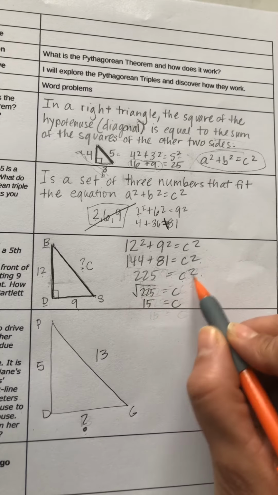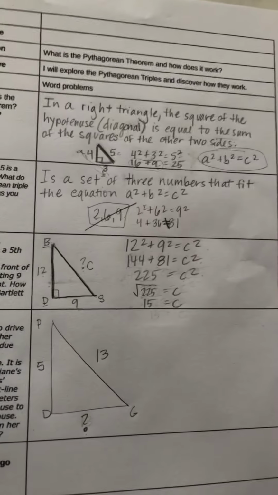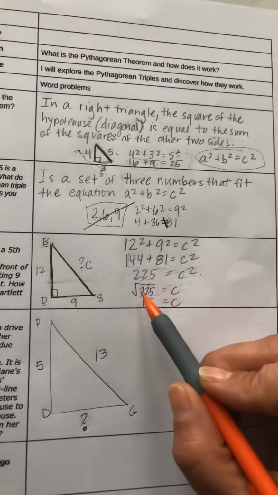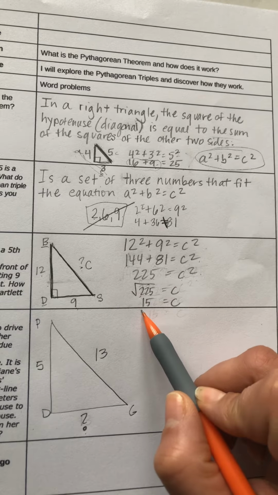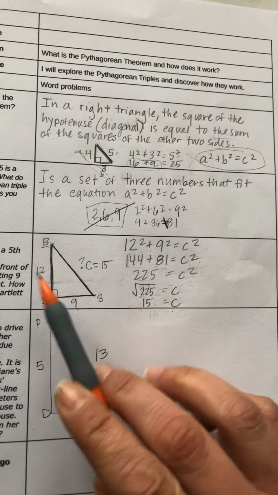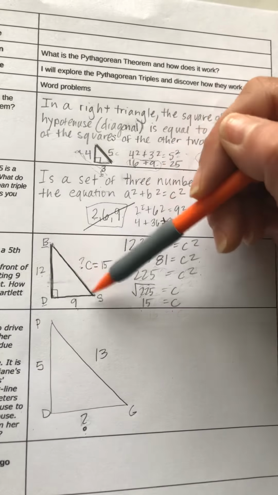So we want to figure out what times what equals 225. So we're going to find the square root of 225 to figure out what c is. So the square root of 225 is 15. Therefore, c equals 15, and Miss Bartlett and Sasha are 15 feet apart.